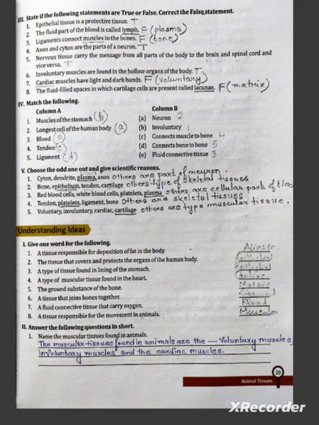Next, number 4: tendon, platelets, ligaments and bone. Over here, the platelet is the odd one. Why? Because tendon, ligament and bone all are parts of skeletal tissue or skeletal muscles. Number 5: voluntary, involuntary, cardiac and cartilage.